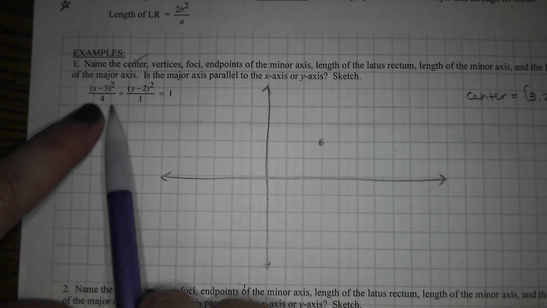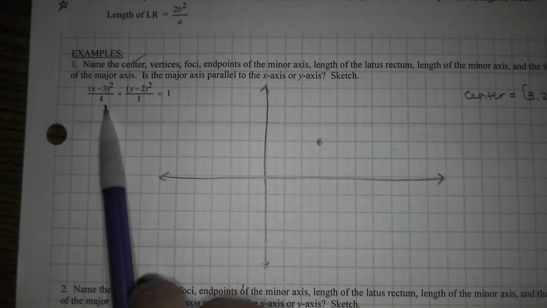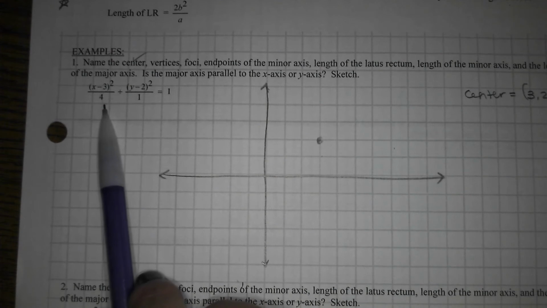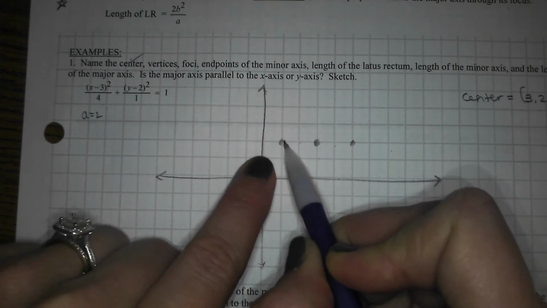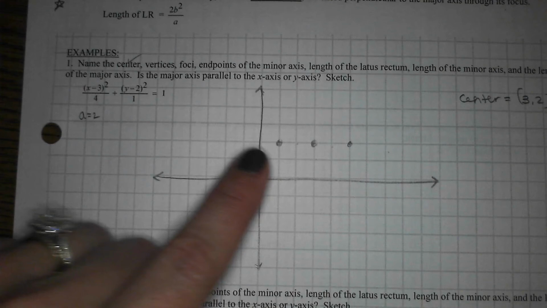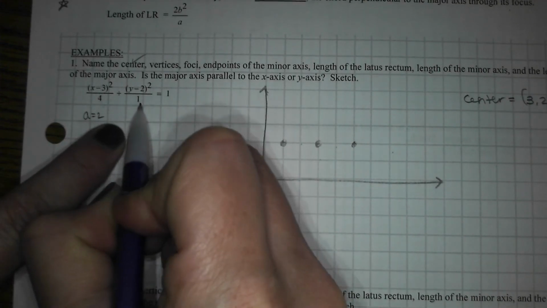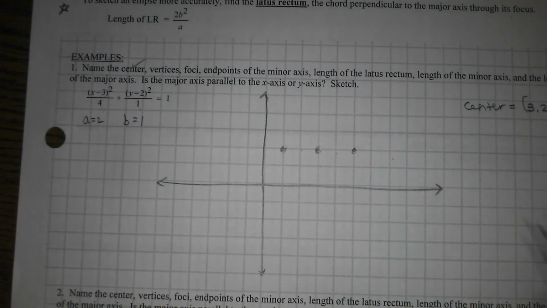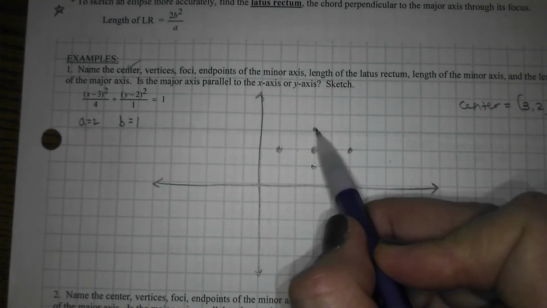Okay. Now, which way is this going to be stretched further? The x or the y? The x. And it's going to be stretched how many units? If that's a squared, what's a? 2. So a equals 2. It's going to get stretched 2 units left and 2 units right from the center. And then the b value, that's technically b squared. So what's b? 1. So it's going to get stretched vertically, up 1, down 1. And here's your ellipse.